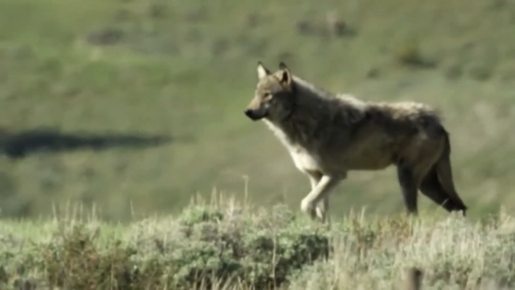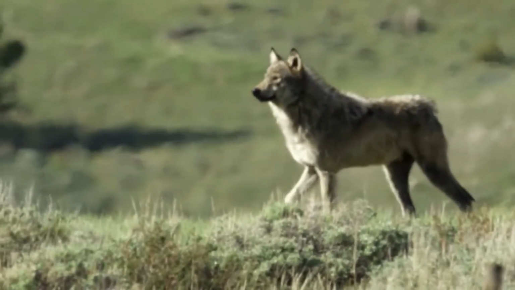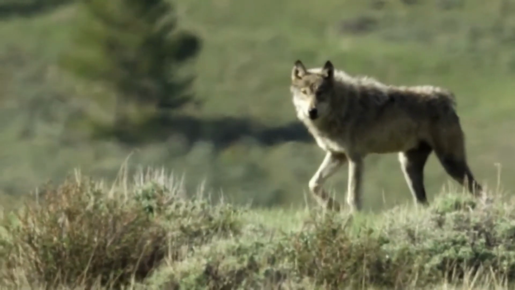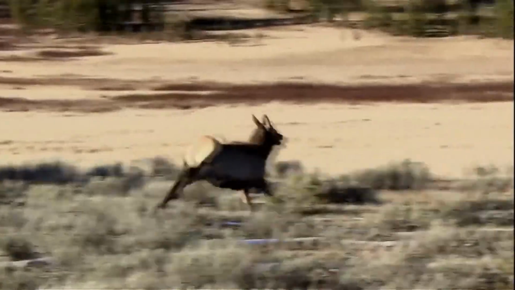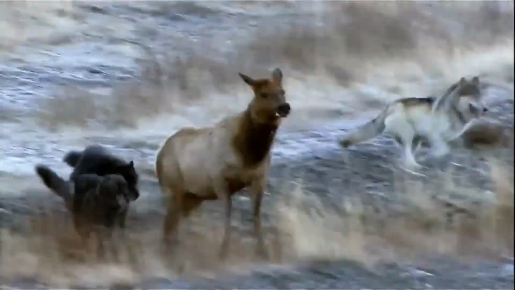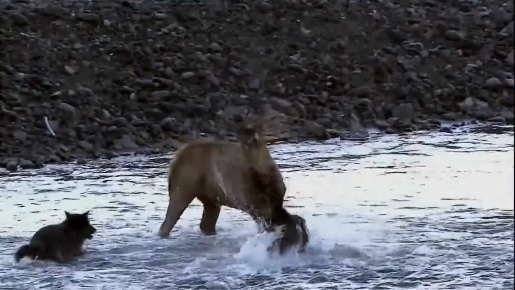Now, with as many as 100 gray wolves in Yellowstone National Park, their reintroduction is having an effect that even surprised scientists. Wolves have contributed to bringing elk numbers down from 17,000 in 1995 to just 4,000 today.